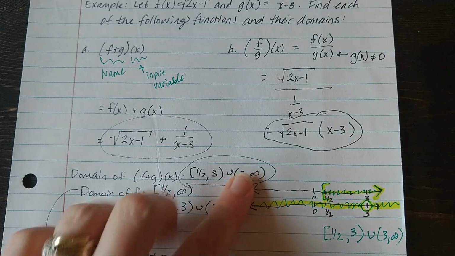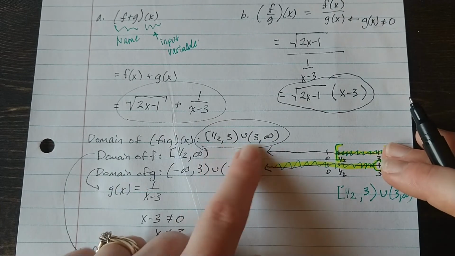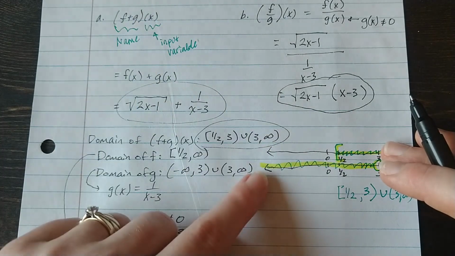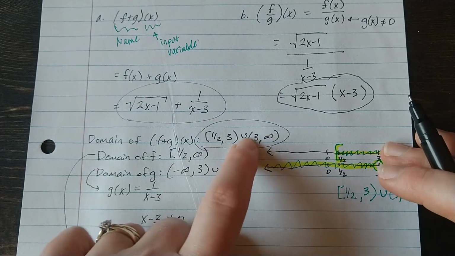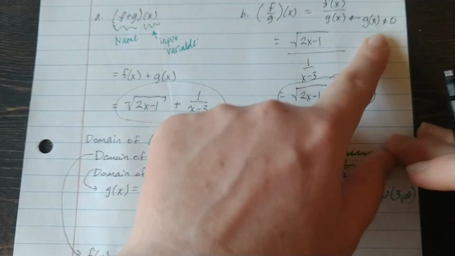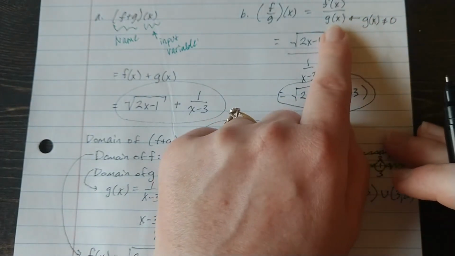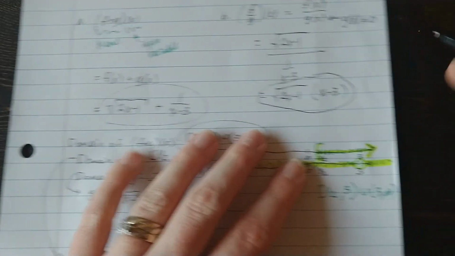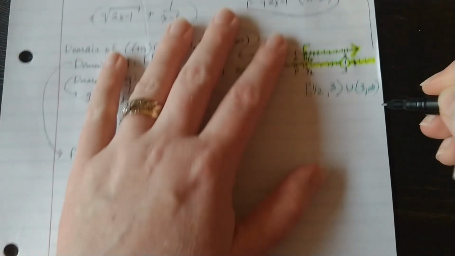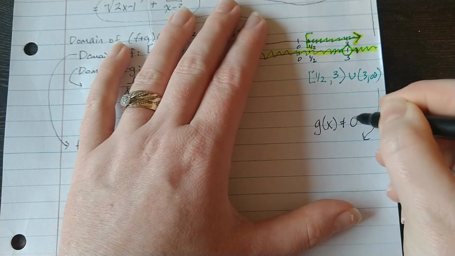Remember from reading in your textbook, this is the domain of f plus g, this is the domain of f minus g, this is the domain of f times g, but when you're looking for f divided by g, there's one extra step that you have to do, and we have to make sure that g of x itself isn't equal to 0. I'm going to do that down on the bottom of my page since I am running out of room.